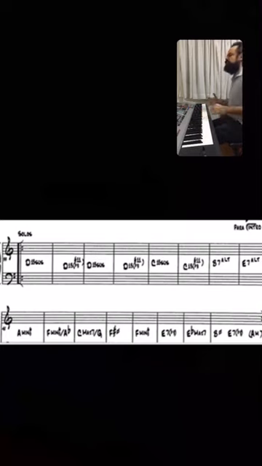Changing the quality of the chords is changing the characteristics of the solo.